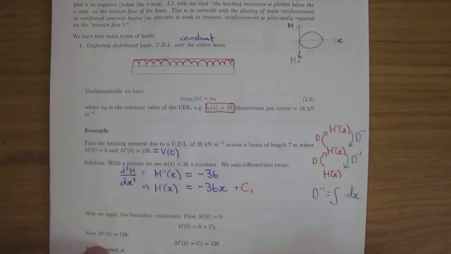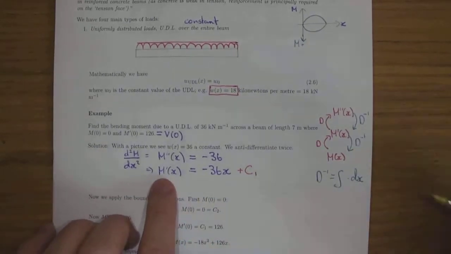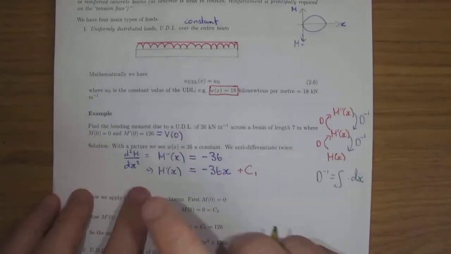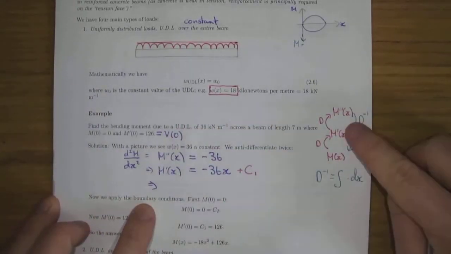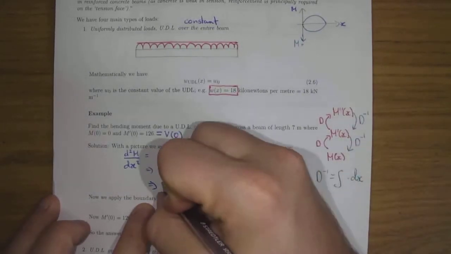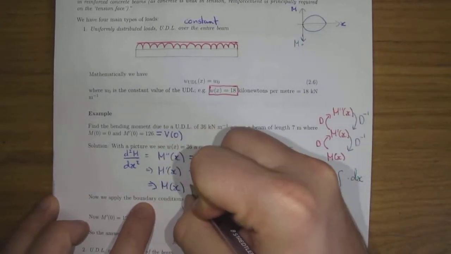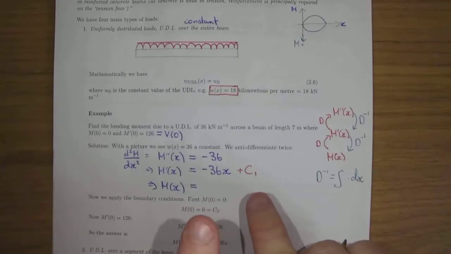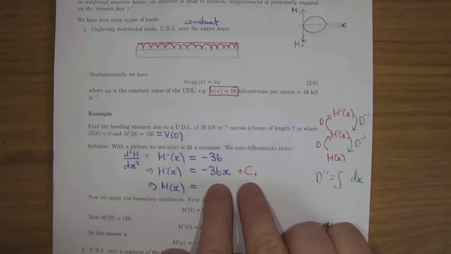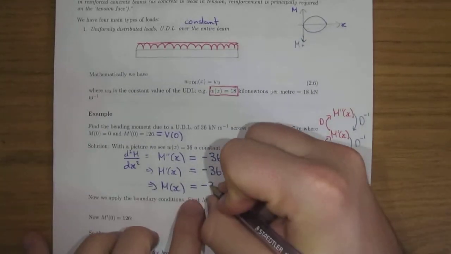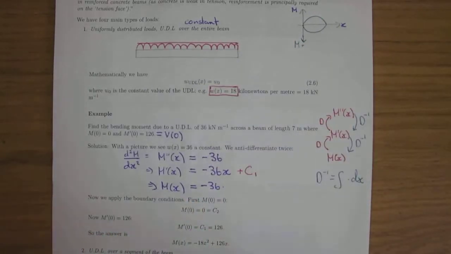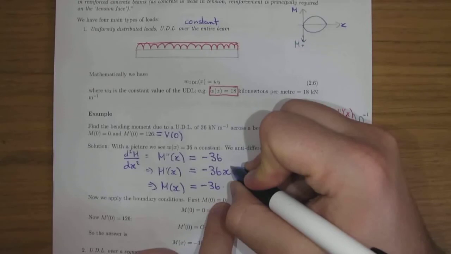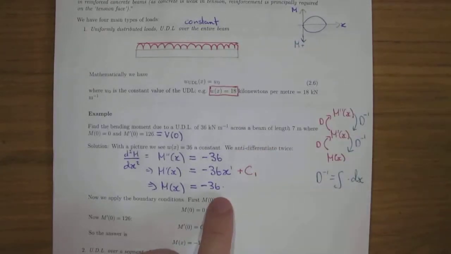Okay. And now to get the bending moment, we anti-differentiate a second time. So anti-differentiate both sides of this. So we get the antiderivative of the first derivative is the original function M of x. Now we're going to anti-differentiate term by term, fixing constants. So I'm going to fix the minus 36. And now the question is, what is the antiderivative of x? Now I would suggest maybe think about x as x to the power of 1.